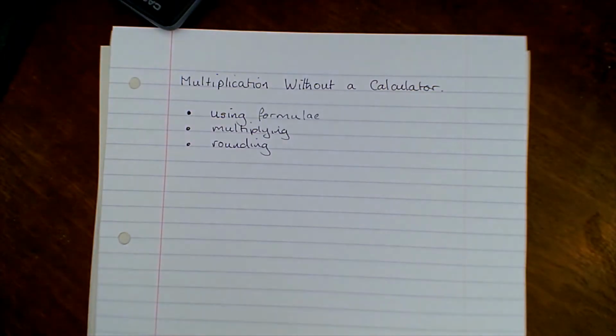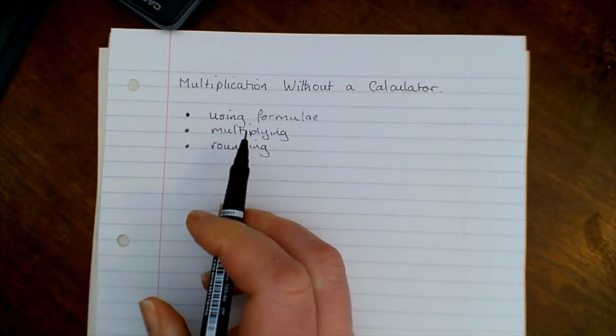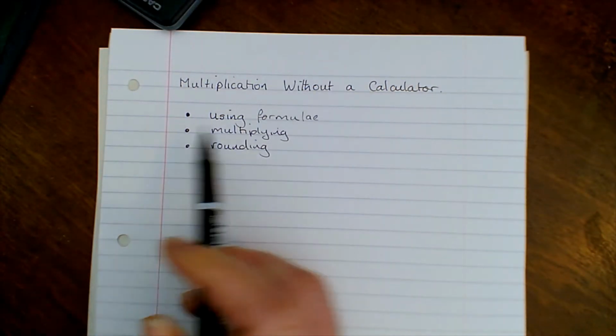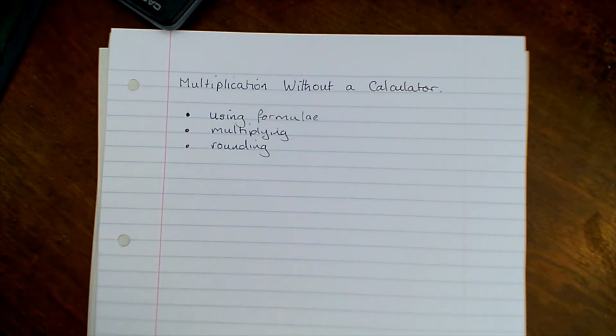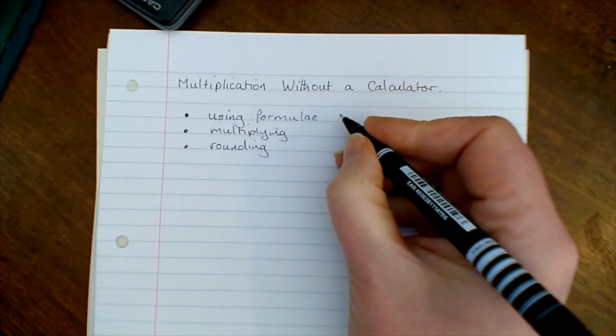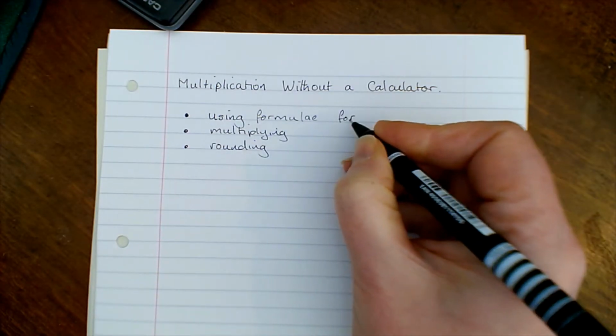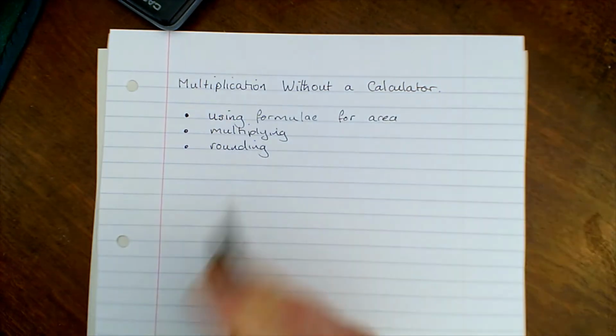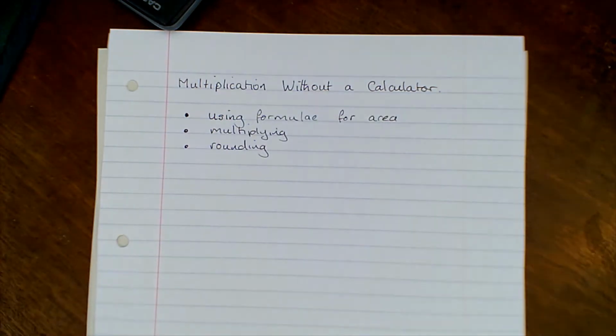Okay, so we're going to look at multiplication without a calculator, but we're going to do it in the context of using formulae for area, and obviously we're going to be doing multiplying, and I thought that we would add a bit of rounding into the mix as well.